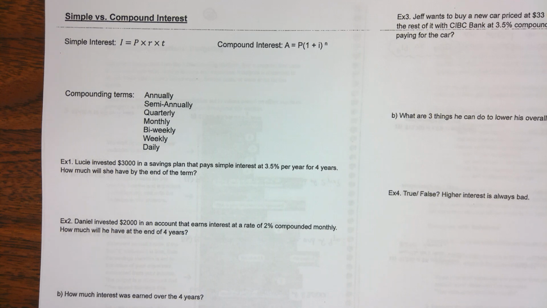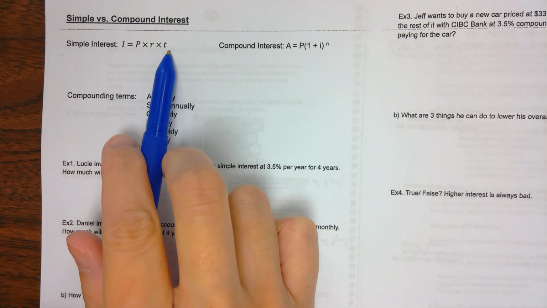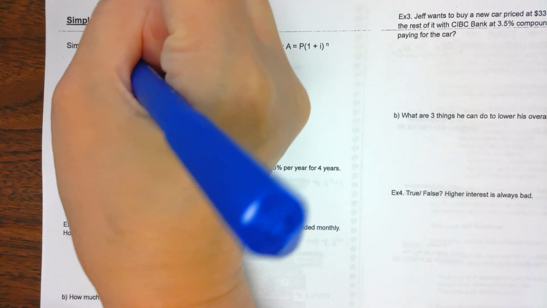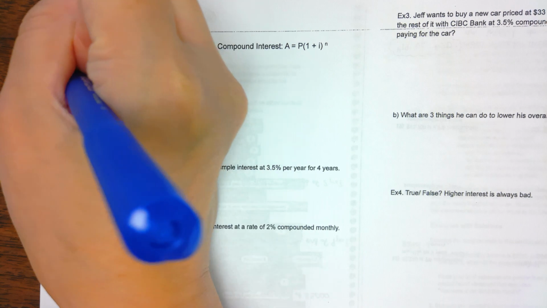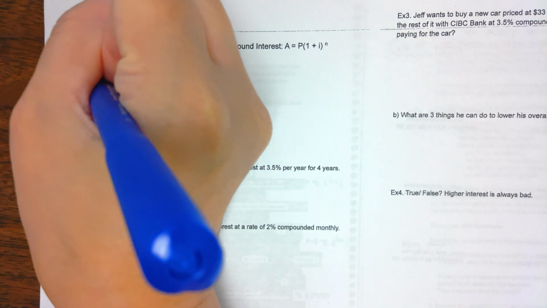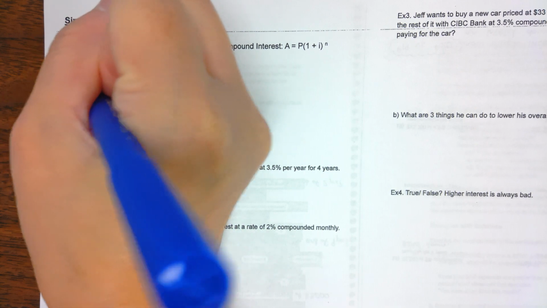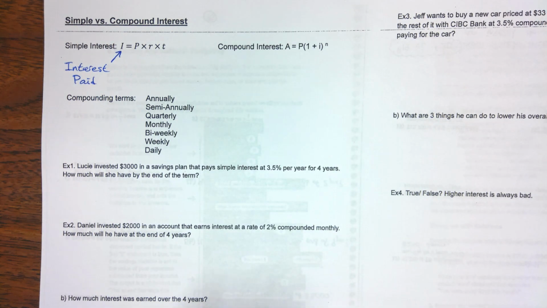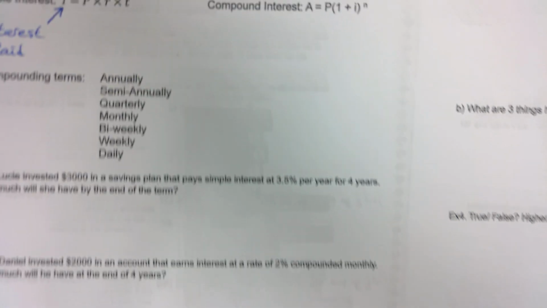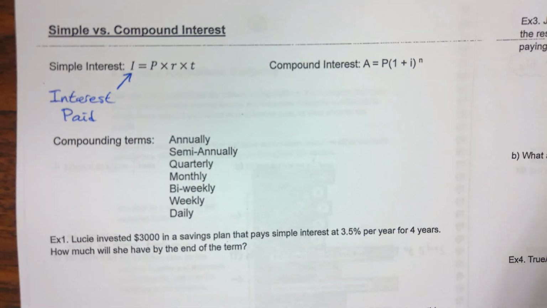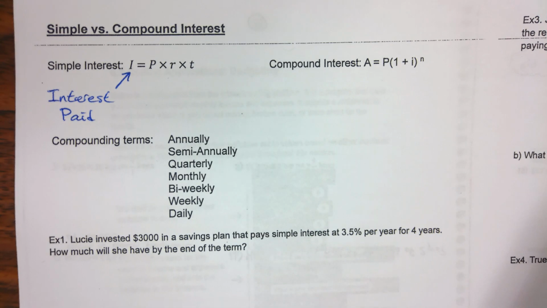Okay, simple and compound interest. So simple interest, the formula is just simply I equals PRT. I stands for the interest paid. It's not the percentage, it's not the 5% and so forth.